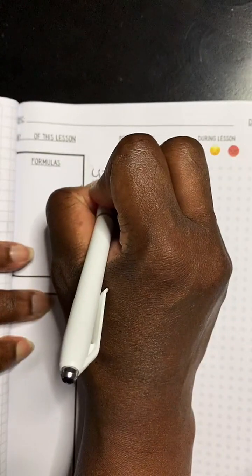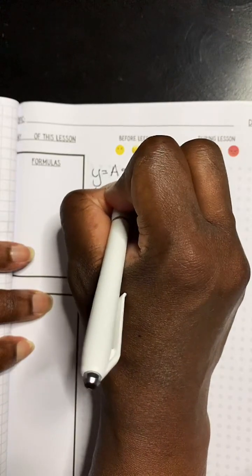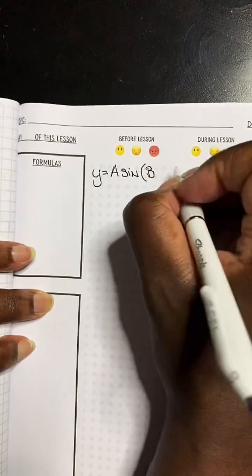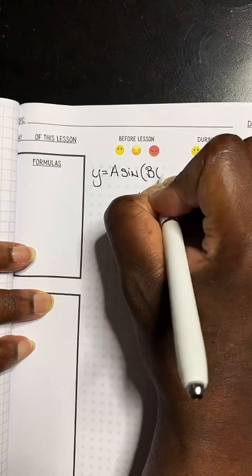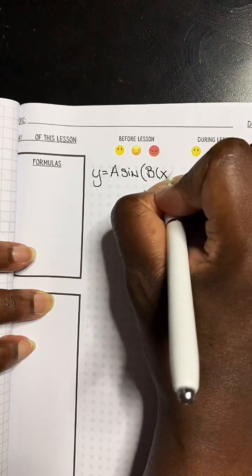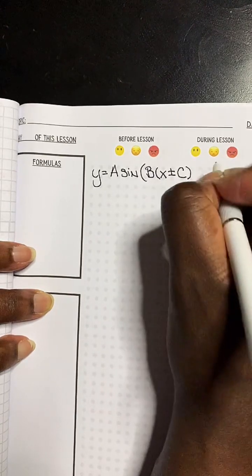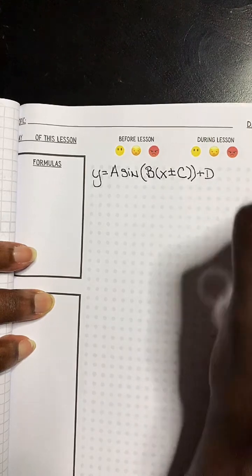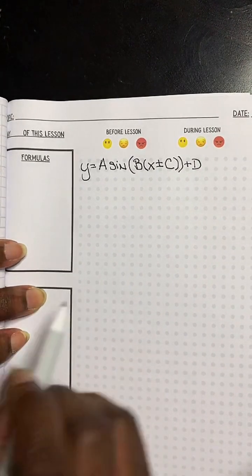So we have our A value, which is representing our amplitude. Then there's a sine. Then there's your B, which is also telling you your frequency. Then you have your X. It could either be plus or minus your C, plus your D. Okay, so that's what it looks like generally.